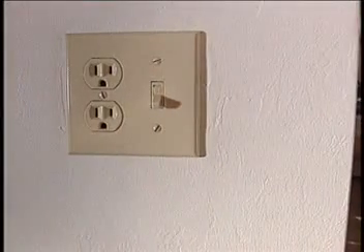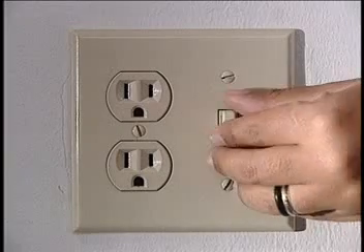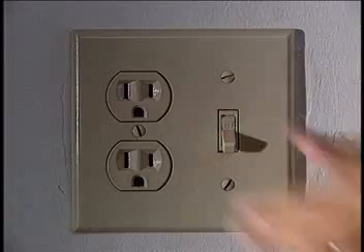Many of the circuits in a home have switches. These switches allow you to turn things on or off. When you switch something off, you break or open the circuit. When you switch something on, you close the circuit.